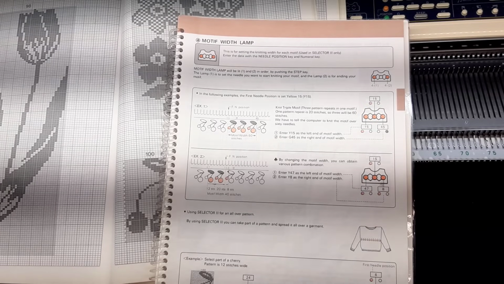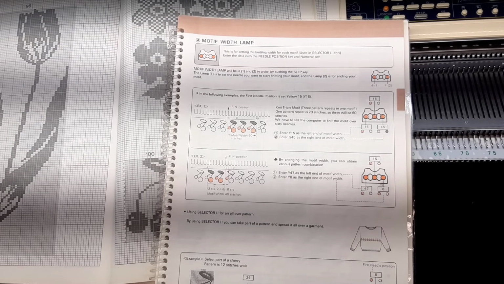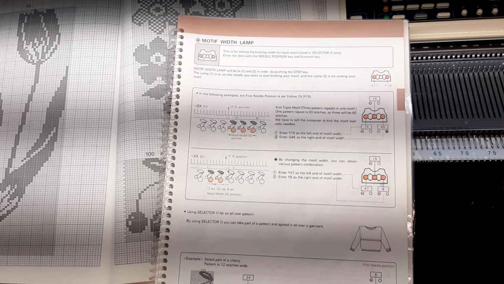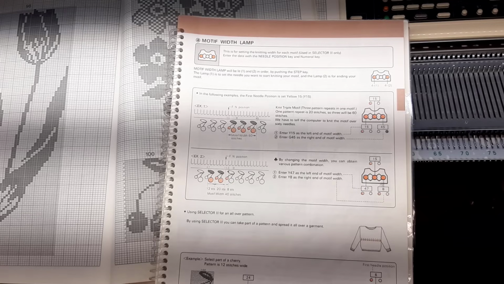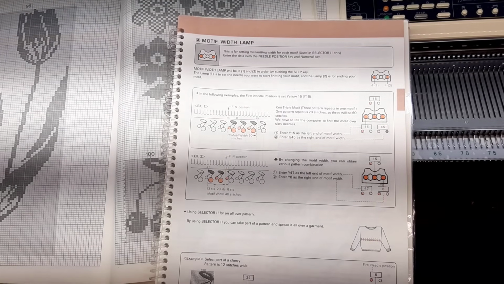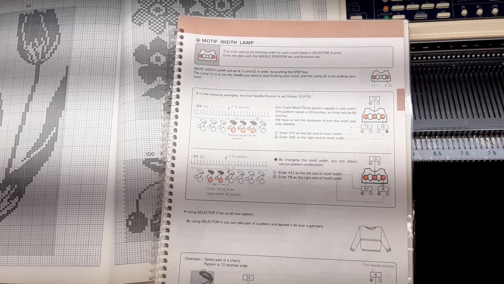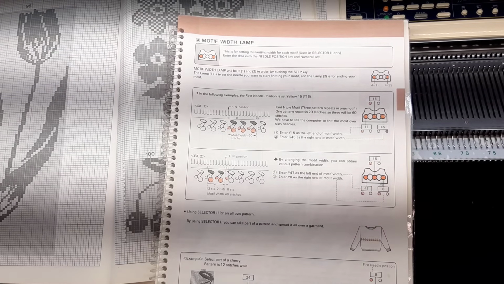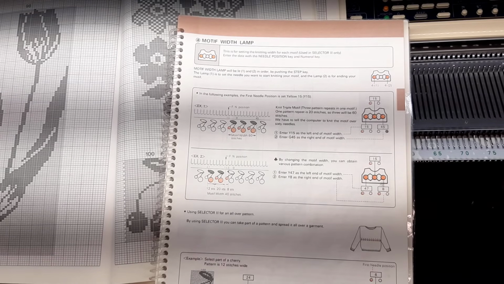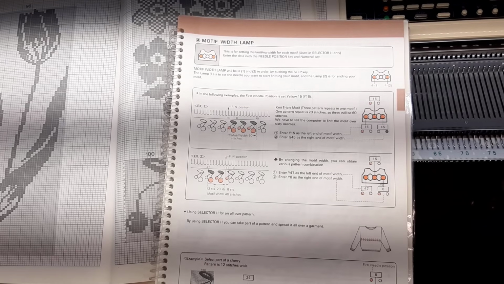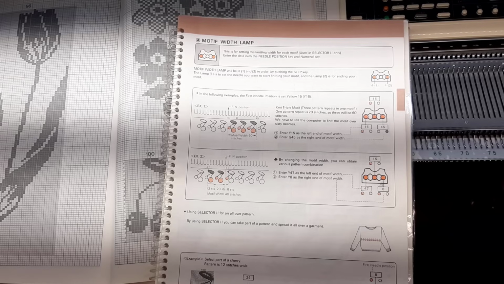Motif width lamp. This is for setting the knitting width for each motif, used in selector 2 only. Enter the data with the needle position key and numeral key. Motif width lamp will be lit 1 and 2 in order by pushing the step key. The lamp 1 is to set the needle you want to start knitting your motif, and the lamp 2 is for ending your motif.